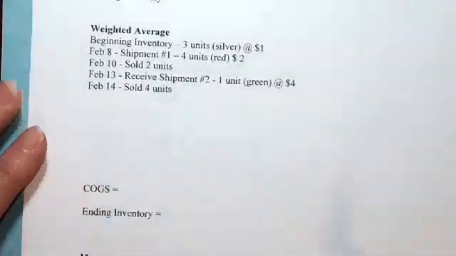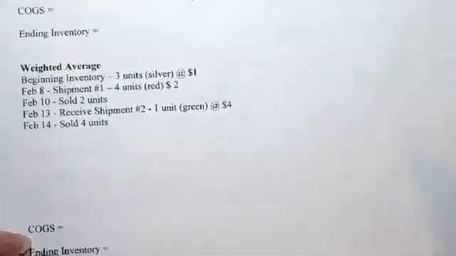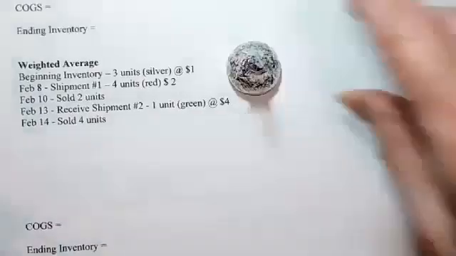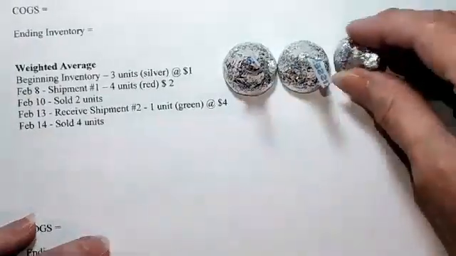Last choice then, and that is weighted average. And that's kind of like I just throw them all in a big old pile and go from there. So put these back up here.